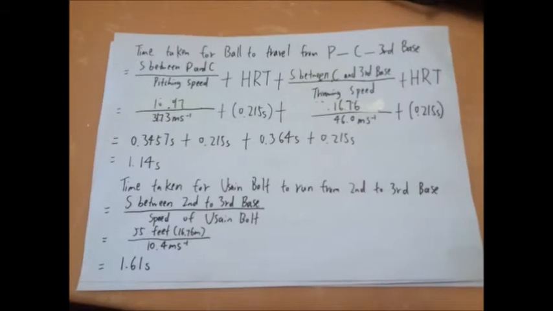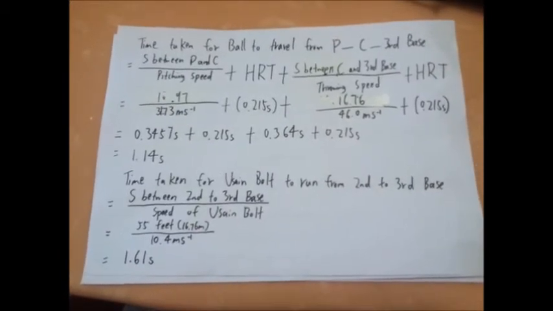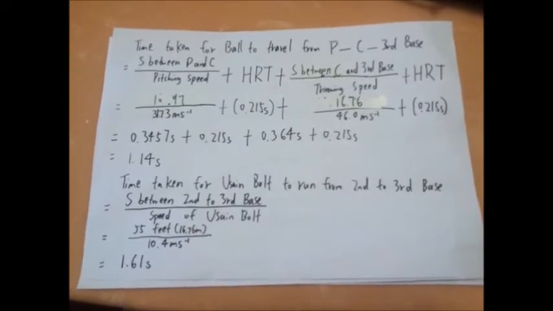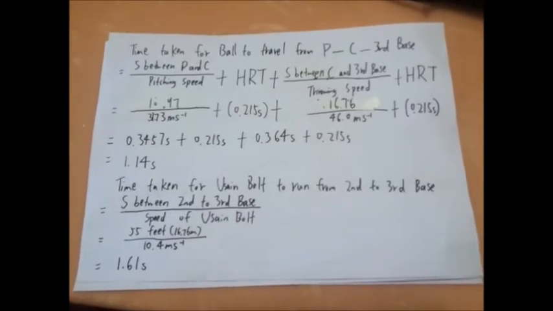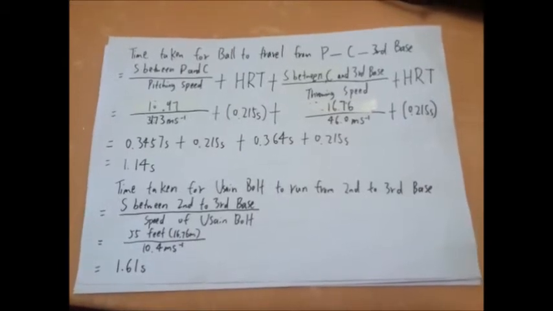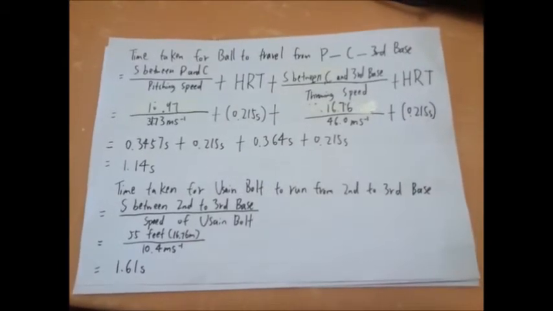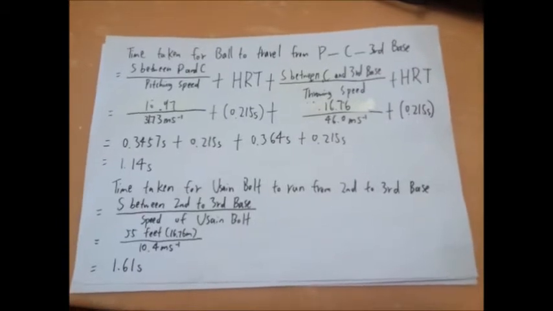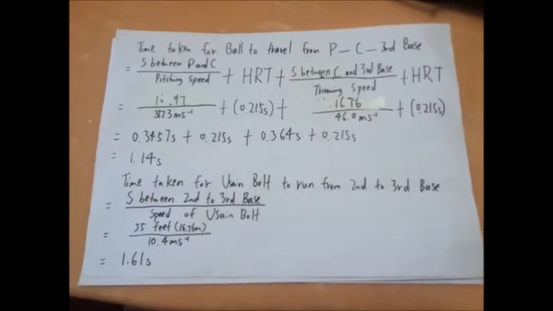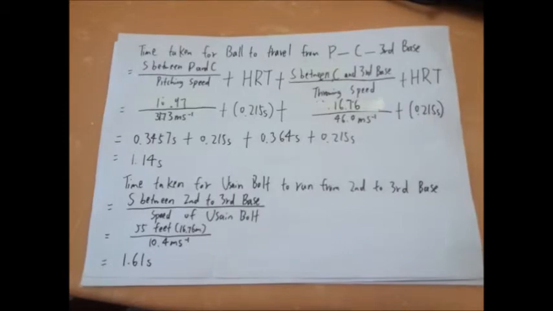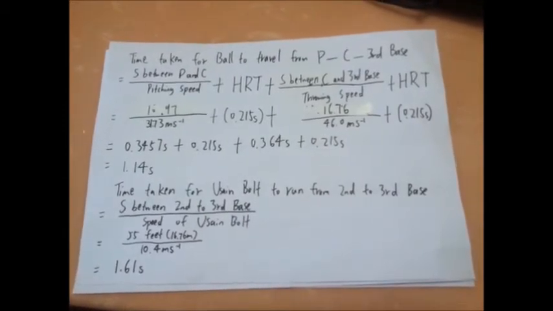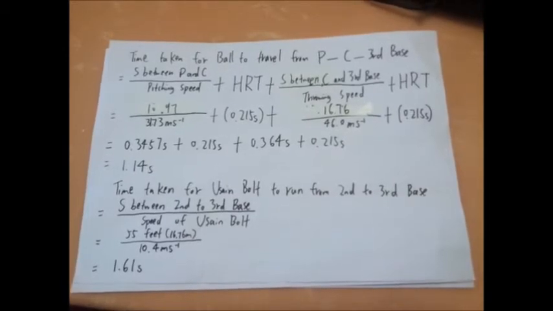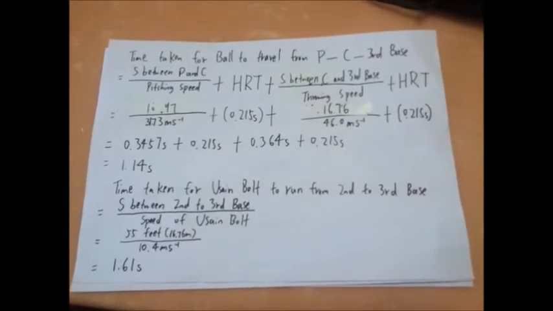Now we will find the time taken for Usain Bolt to run from second to third base. It will be the distance between second and third base divided by the speed of Usain Bolt, which is 1.61 seconds. Okay, in conclusion, we can see that Usain Bolt will take a longer amount of time to reach the base as compared to the time taken for the ball to travel from P to C and back to third base. Hence, this myth is busted.